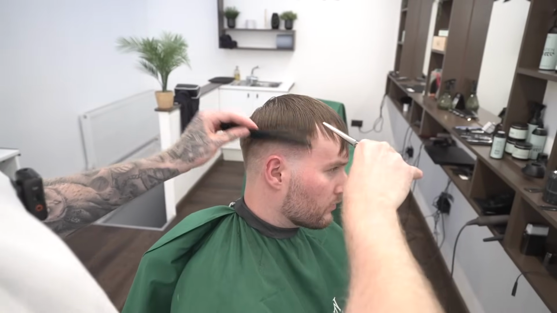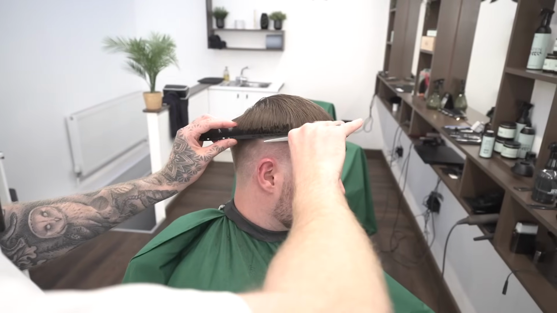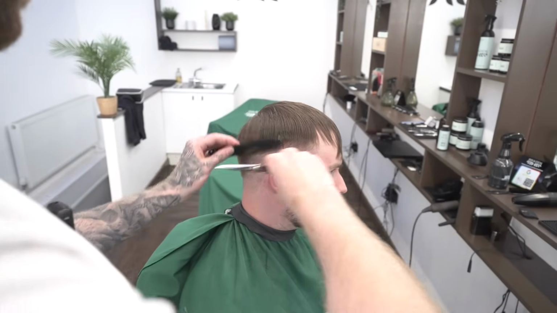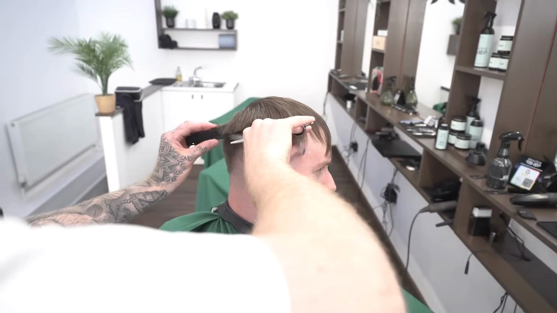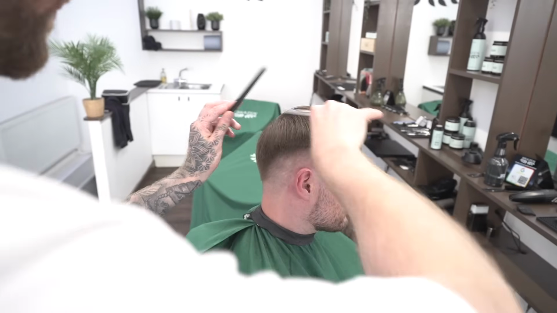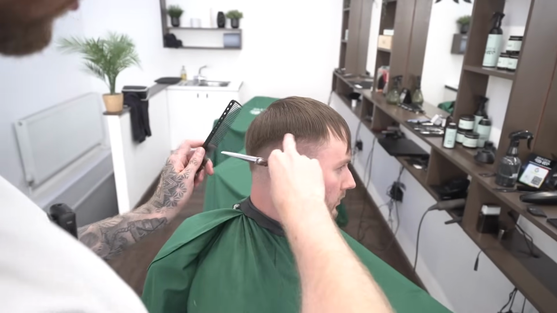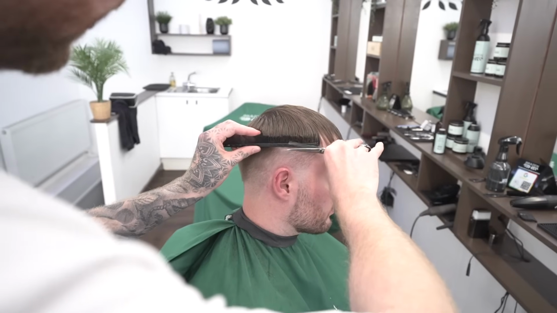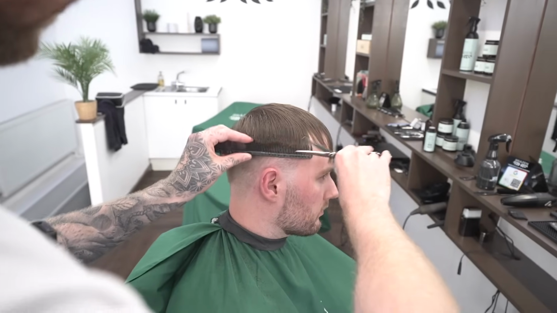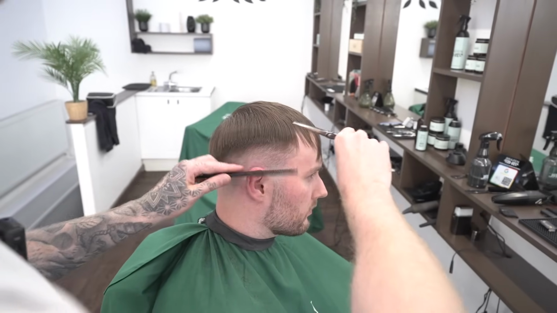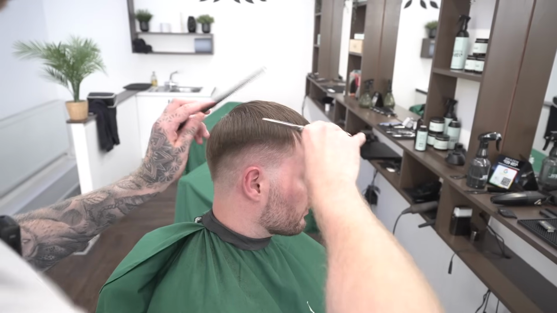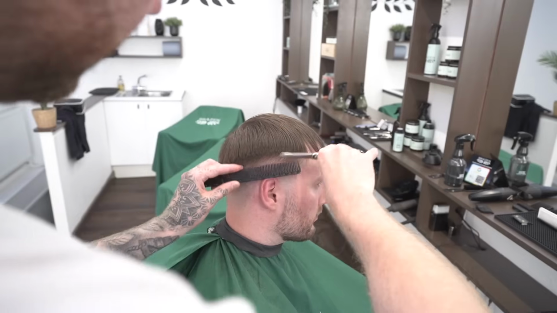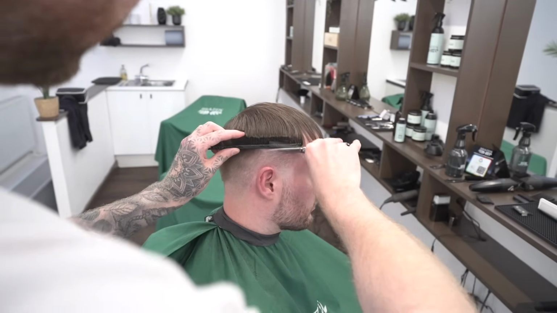I think you should be able to do both, though. Or you should learn to do both. You can see how much it changes just from cutting it a little bit. So you've got to be very, very careful around here. We're just trying to marry the fade into the graduation.